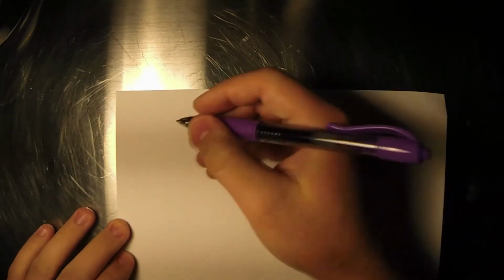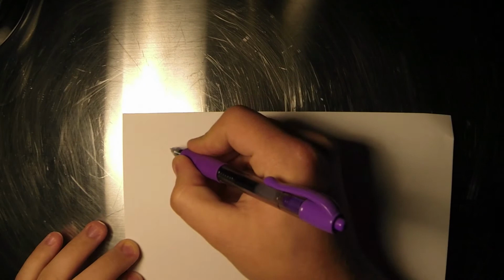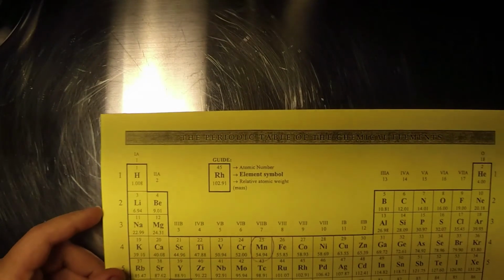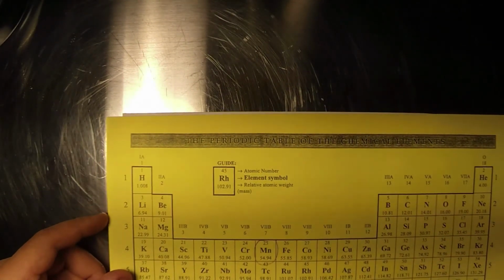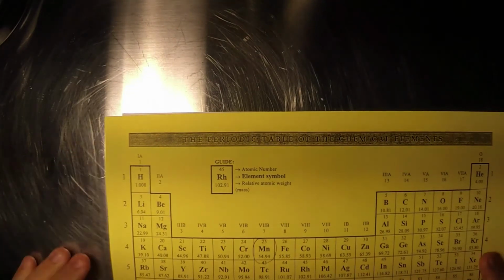Manganese is a transition metal, and so it has 25 electrons. I'm just going to go up here and write Mn for manganese. The way you were taught to do it in class is really nice. It's really quick, and you can do it using just your periodic table without having to write anything down. So I'll show you that way first.